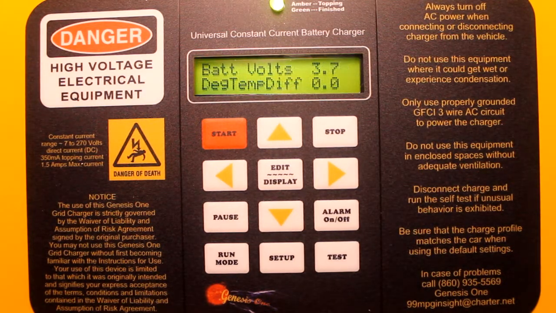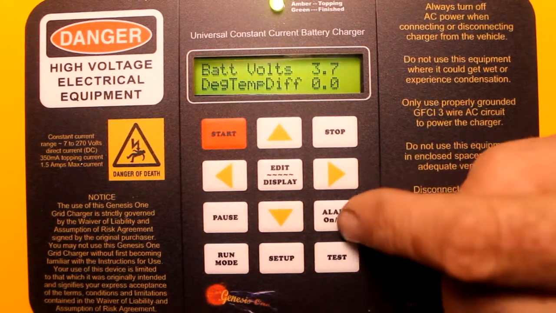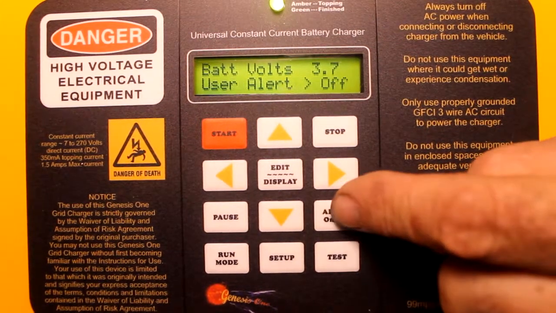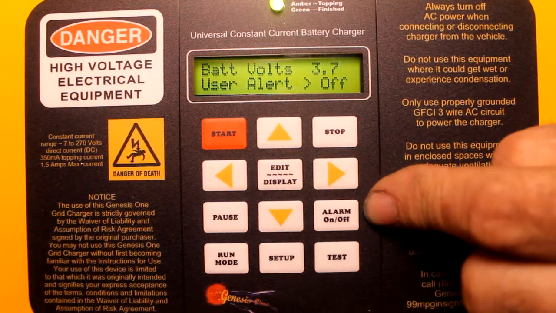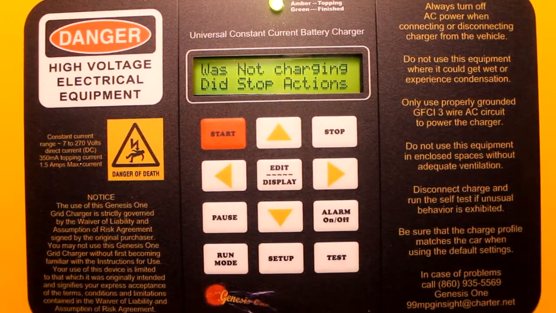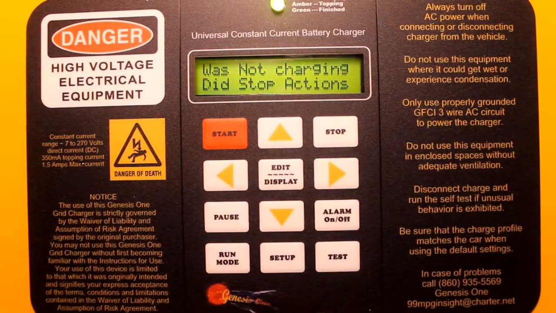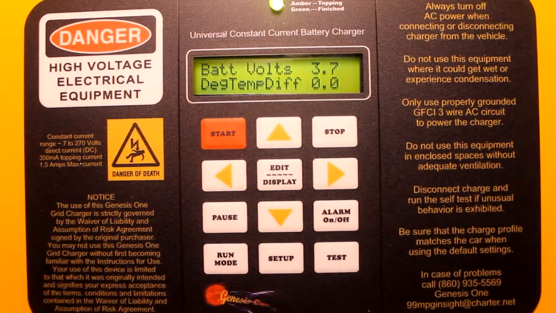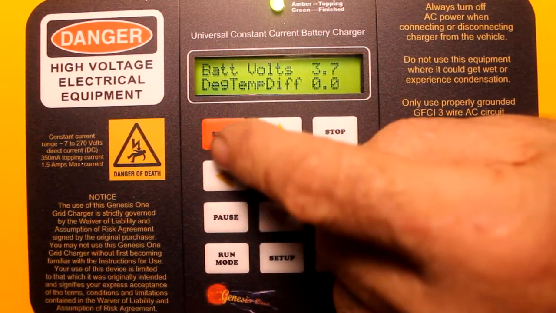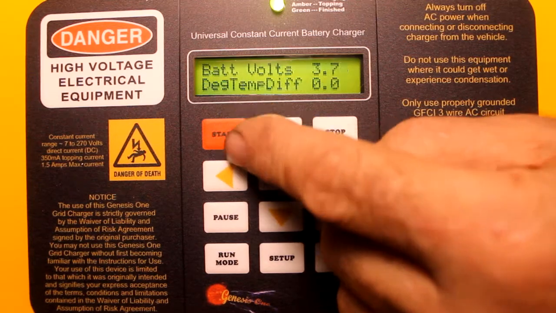It'll beep at you and it won't stop beeping. You have to hit acknowledge the alarm and hit stop. Okay, so hook it up to a battery, press start, and off you go.